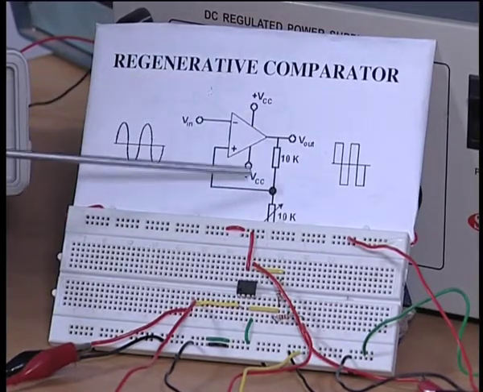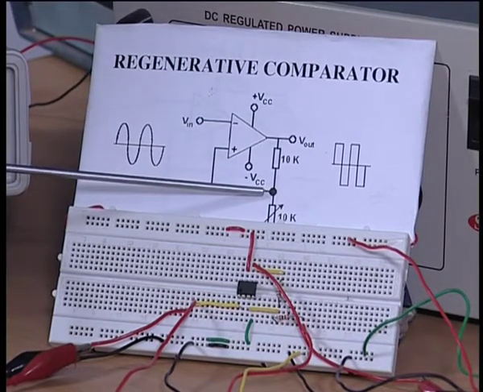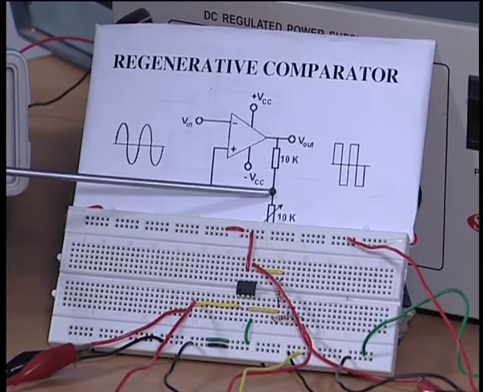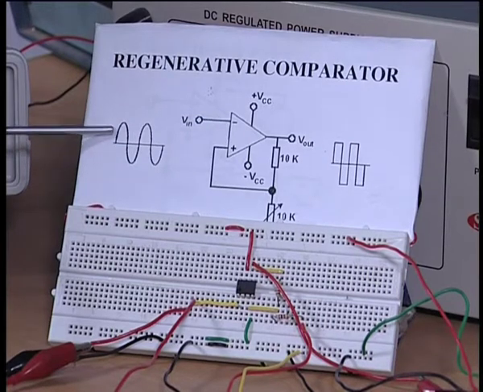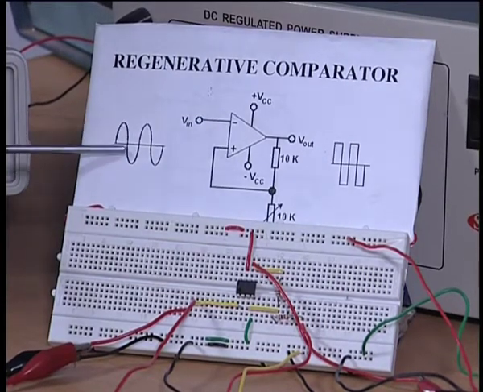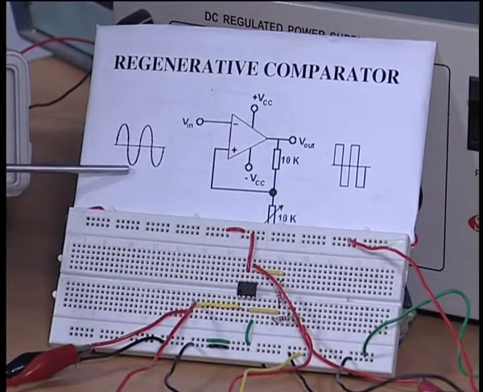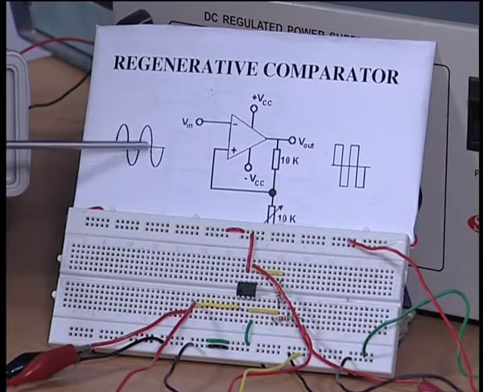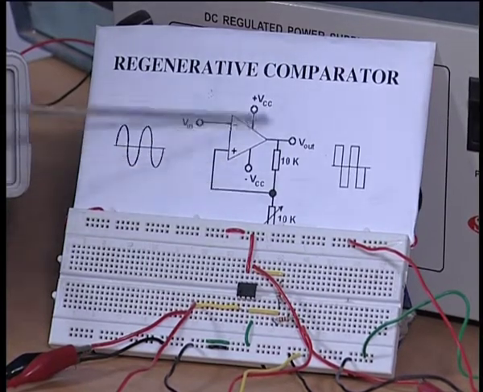regenerative comparator, whenever the output is plus VCC, this point will become some beta times plus VCC, and when it becomes minus VCC, the reference point becomes minus beta times VCC. Therefore, whenever the input voltage exceeds plus beta times VCC or goes below minus beta times VCC, that will be the transition, instead of plus or minus 150 microvolt as we had in the earlier cases. So, that shows that it has got a hysteresis.